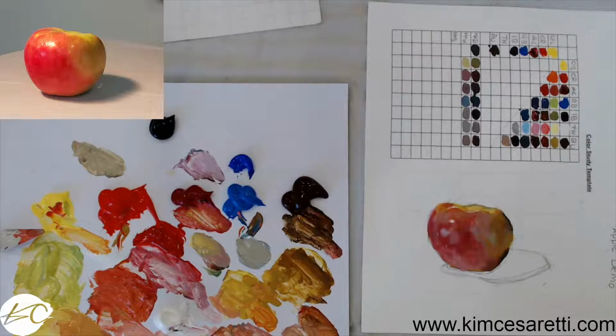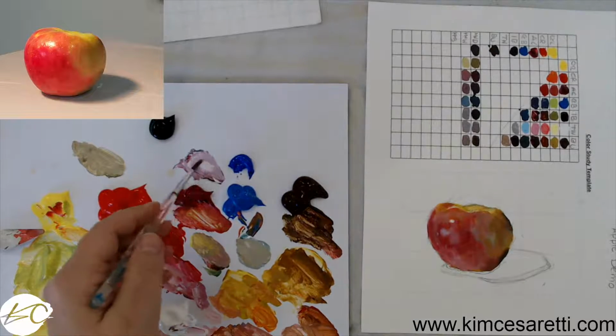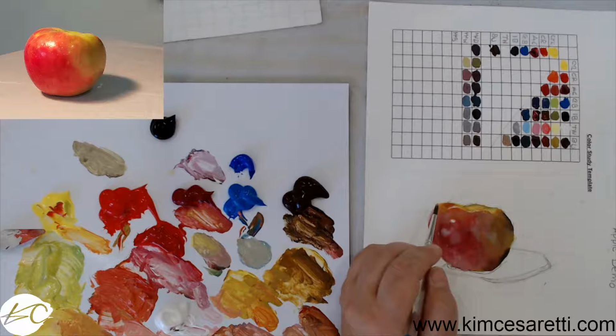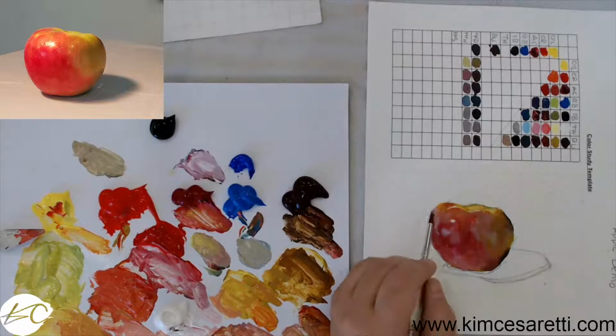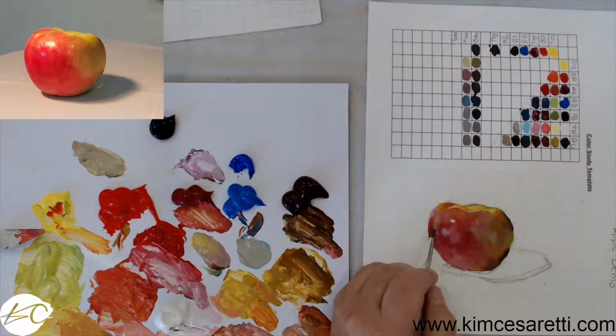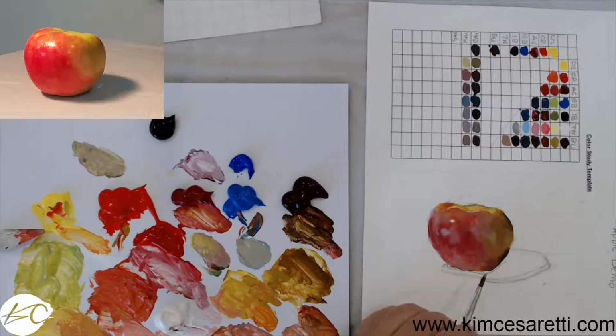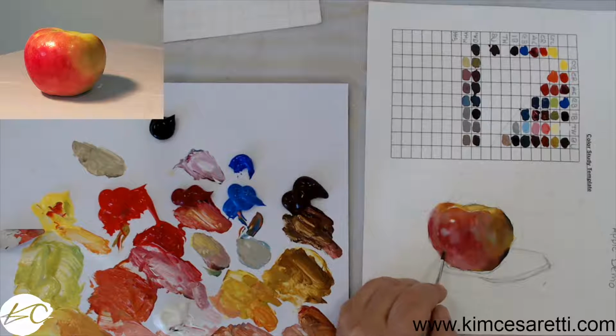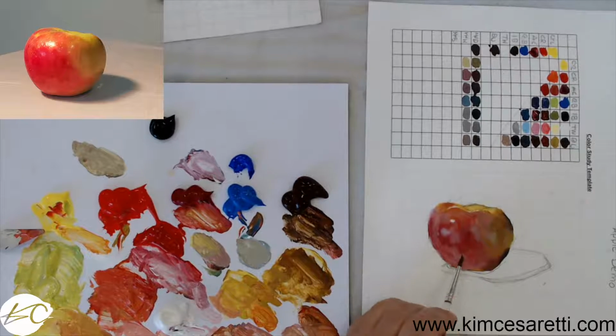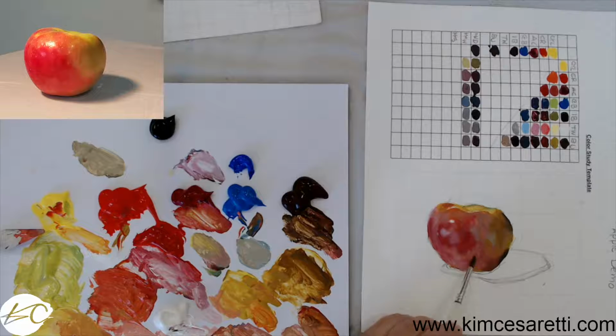If you go up to it really close, you can see it. It might be hard to see from a distance, but if you go up to the apple, you might be able to see it better. Well, I would say you might be able to see it better in the photograph.